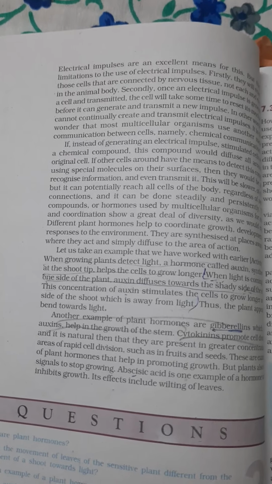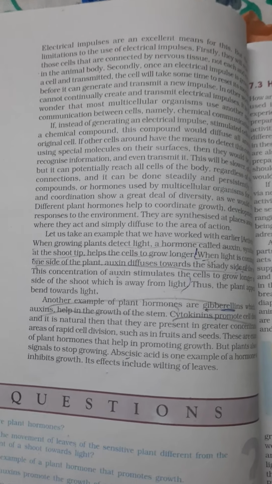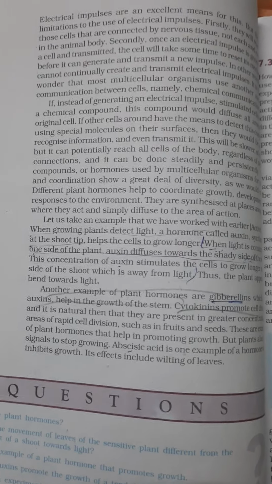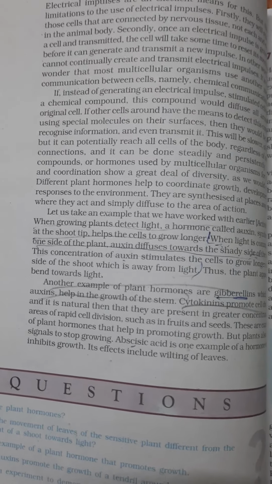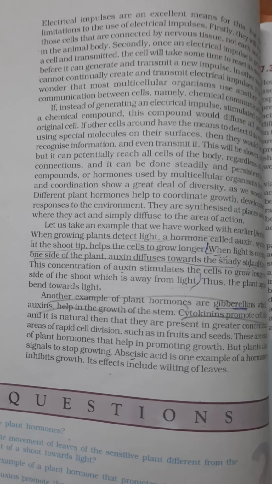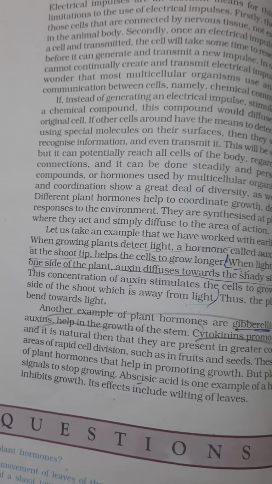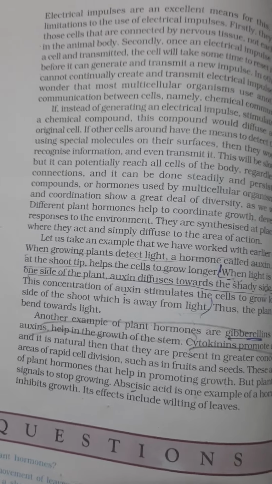Now, like the nerves and muscles and the hormones present in animals, there are certain important plant hormones that are found in different parts of the plants. These plant hormones are also called phytohormones.